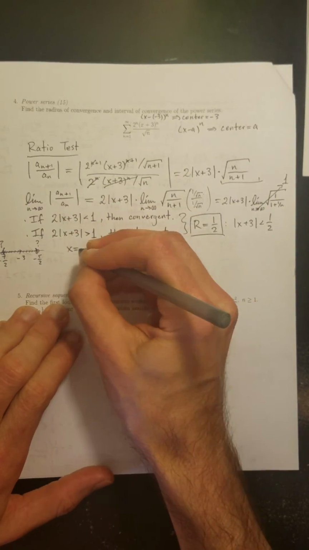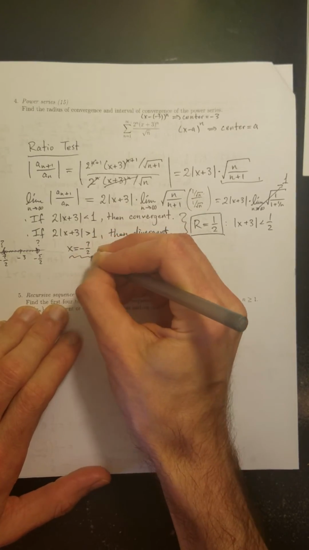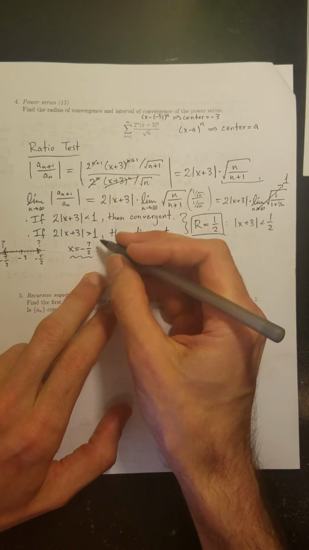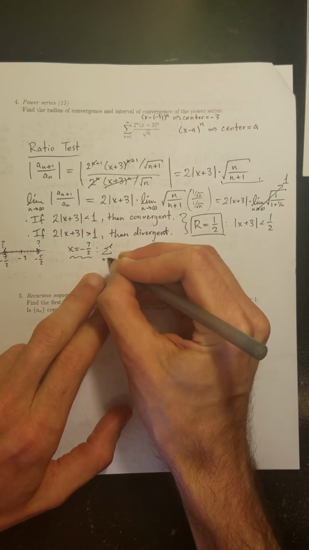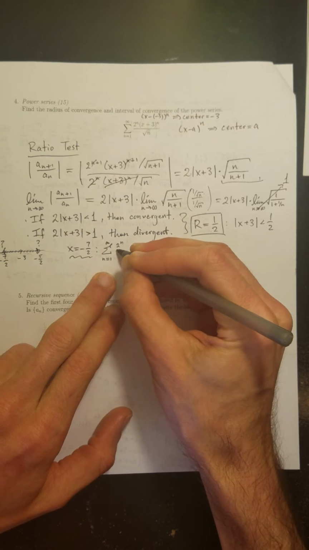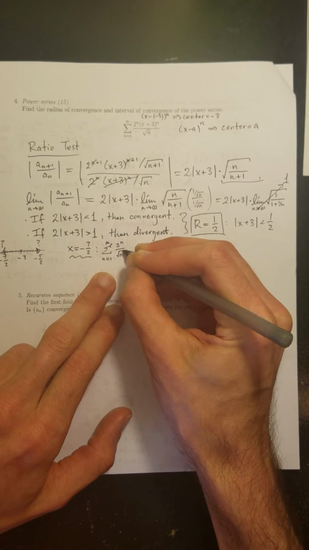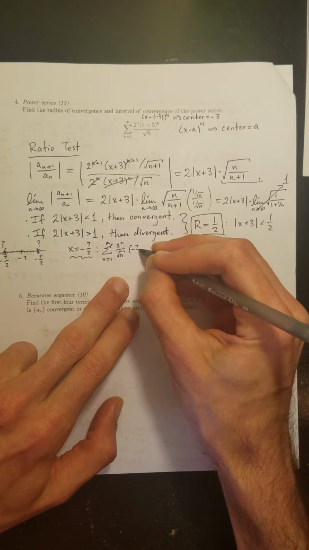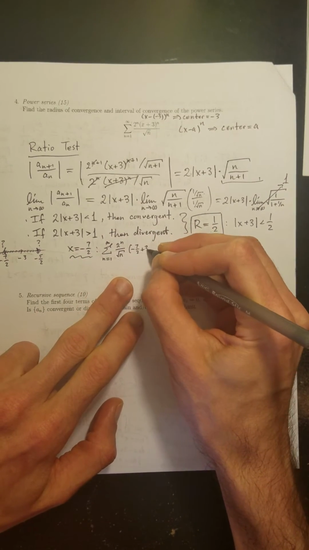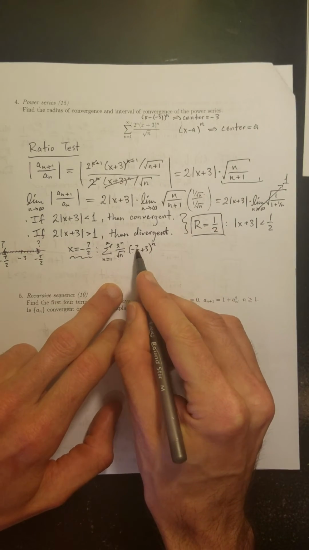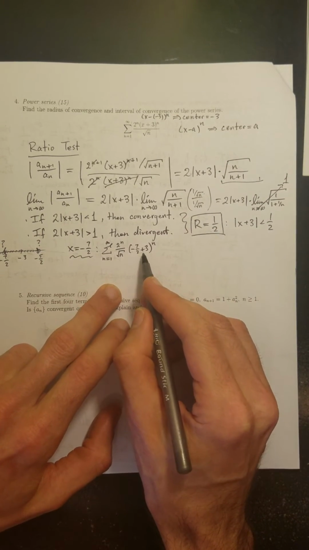So let's check x equals -7/2 and see what happens. To check if it converges, I just want to substitute this value in for x in my power series. So I'll write out everything exactly the way it is. When I substitute -7/2 plus 3, what I get is -1/2.